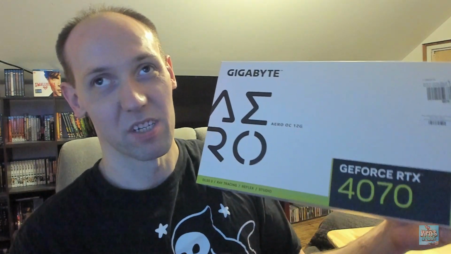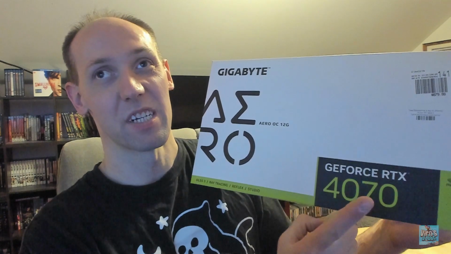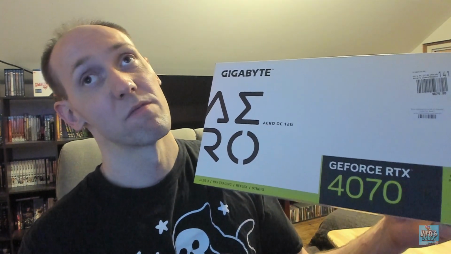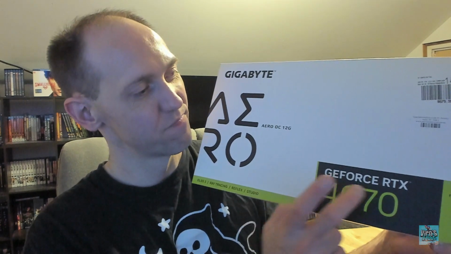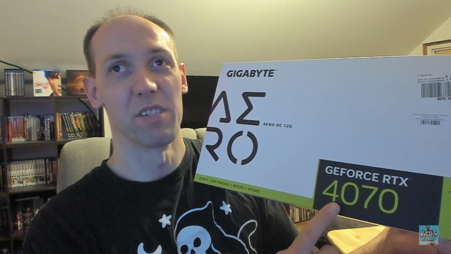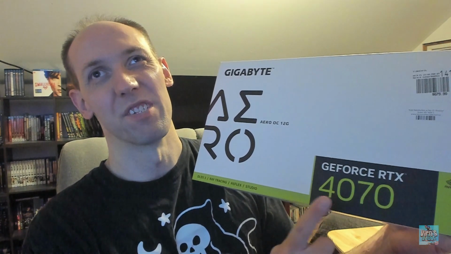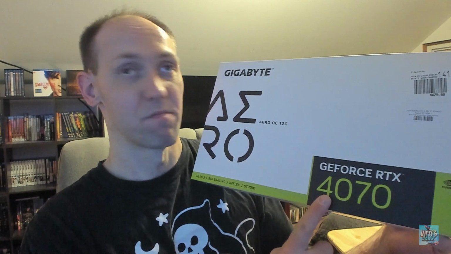And I believe this is the last part, one of the bigger things you would put in a PC. This is the graphics card. Right now it's a GeForce RTX 4070. I believe this is part of the series that is most recent, which is the 40 series.